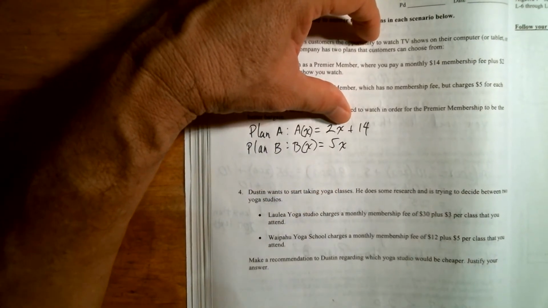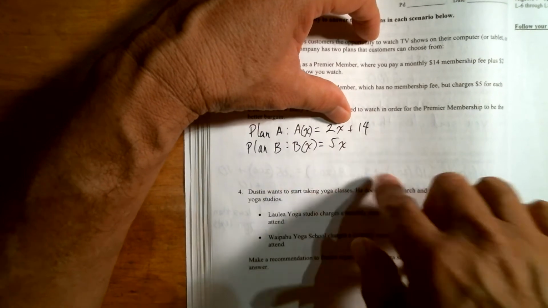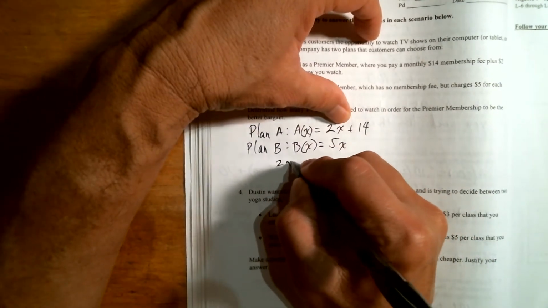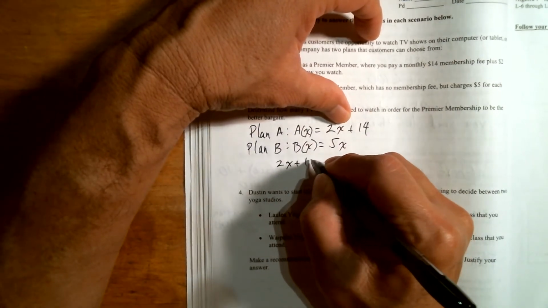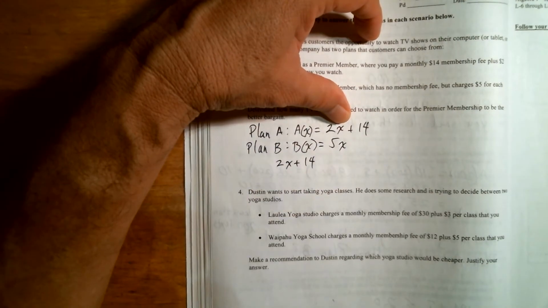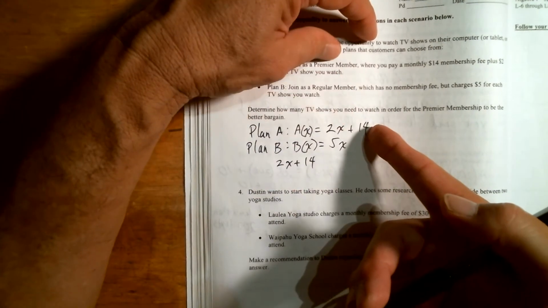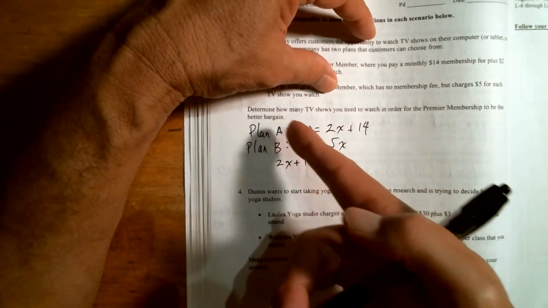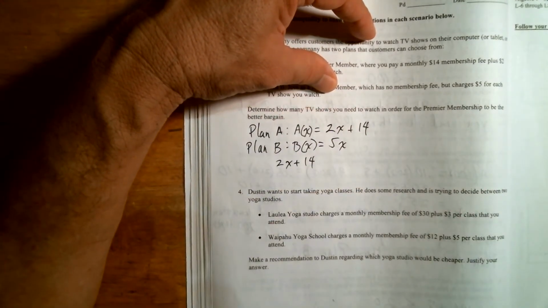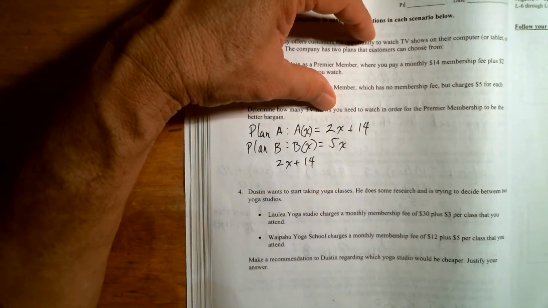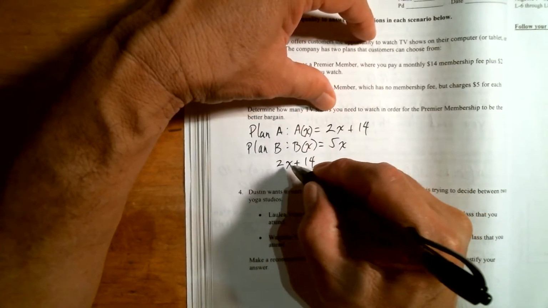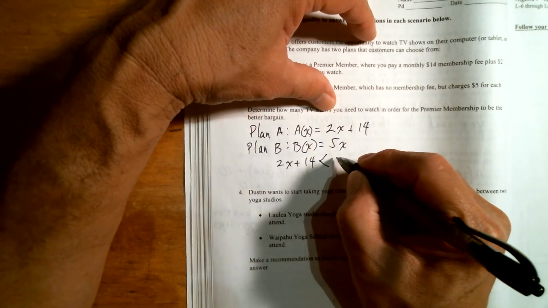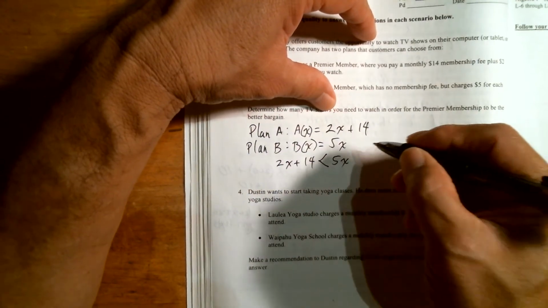Here we go. We're going to take the function of plan A, 2x plus 14. We wanted it to be cheaper, so it's the better buy, the better bargain. So cheaper meaning less than, right? So that is less than plan B, which is 5x, right there.